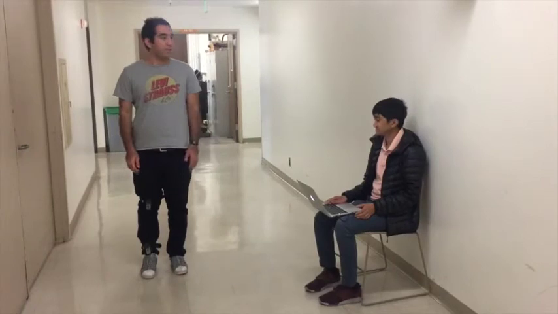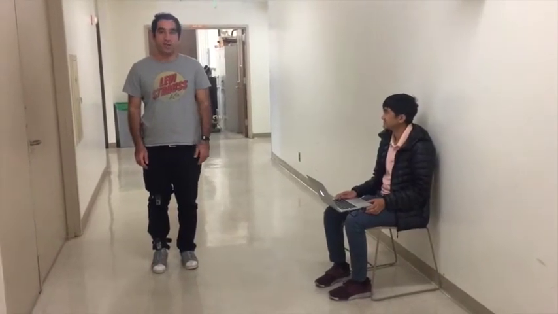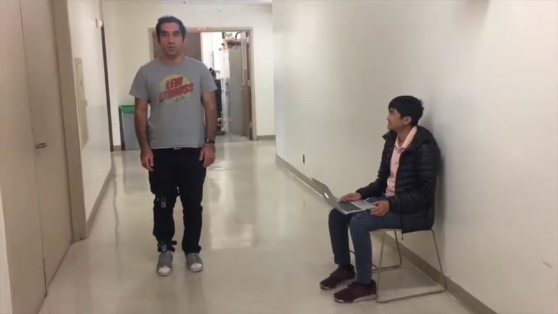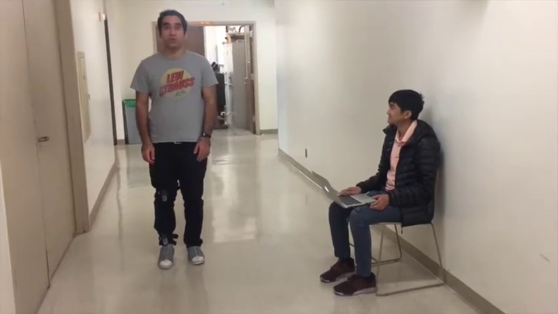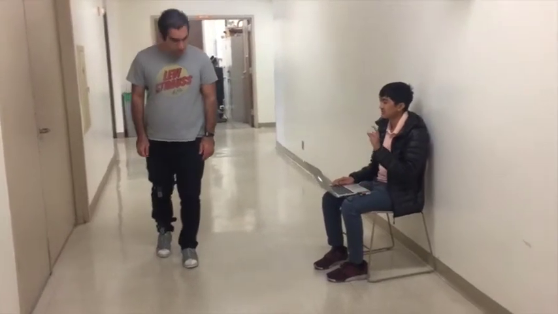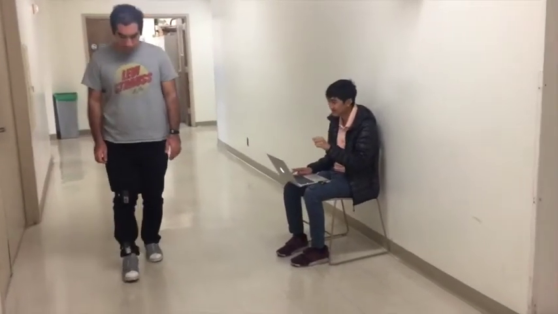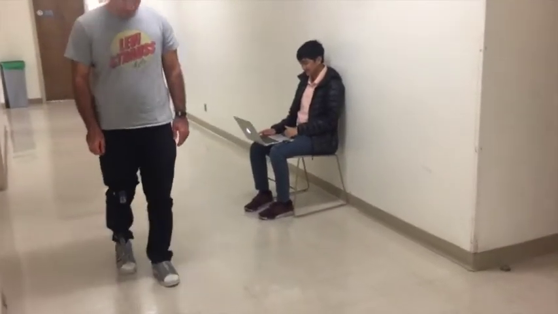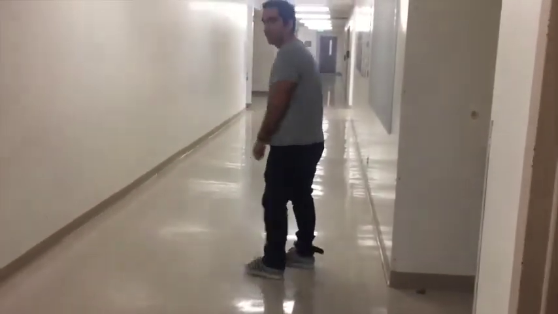Okay, we have Patrick on the laptop doing the data acquisition, and I'll have the sensor tiles on doing the walking. So we're doing the short strides. Ready, set, go. Okay, stop. That's 10 seconds.